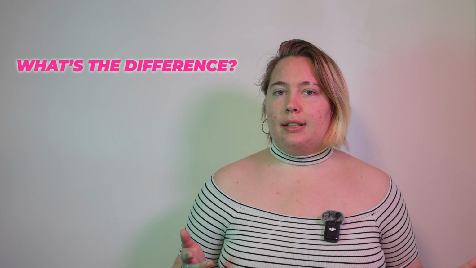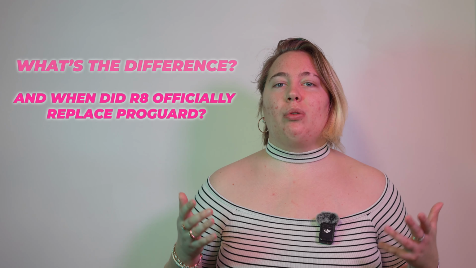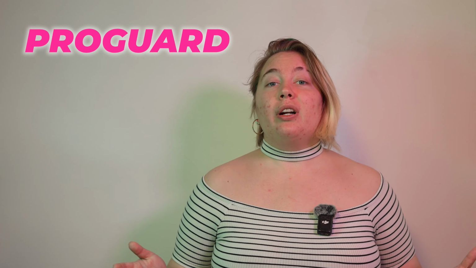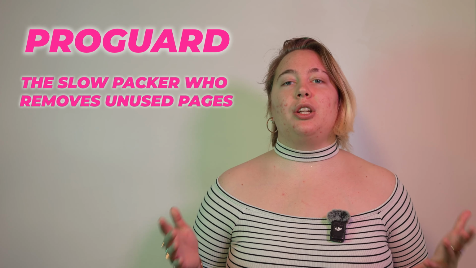What's the difference? And when did R8 officially replace ProGuard? To make it simple, imagine your app is a big book and you need to pack it into a tiny box to ship it faster. ProGuard, the slower packer who removes unused pages.